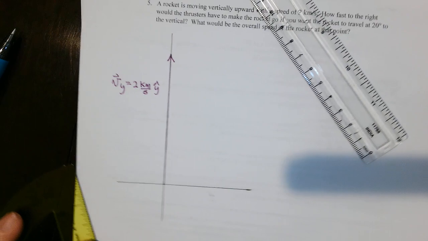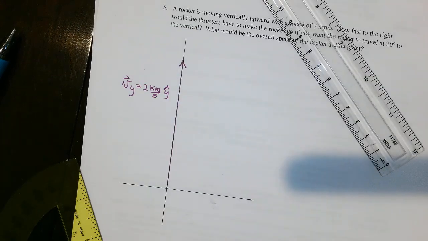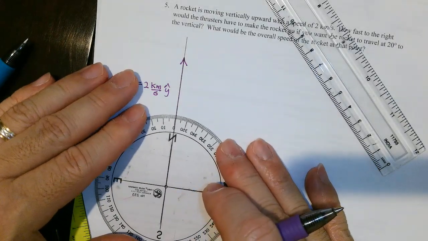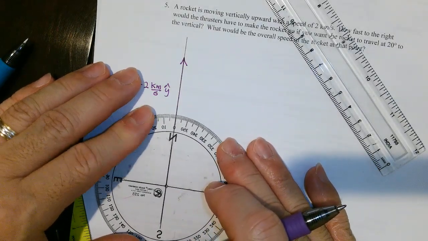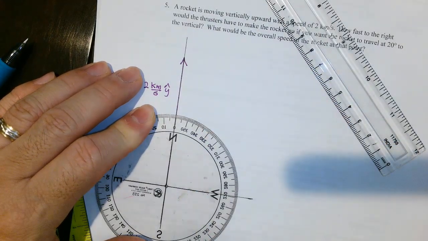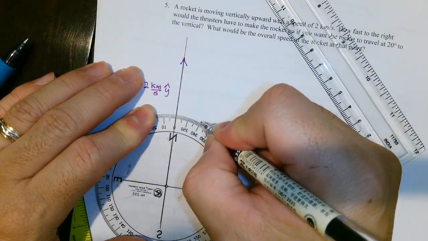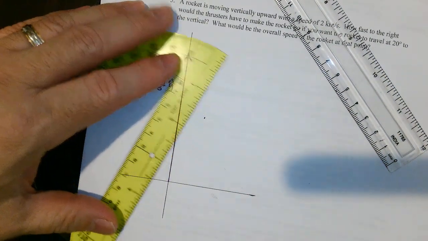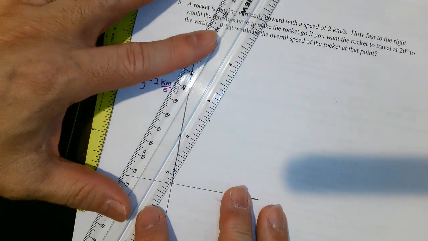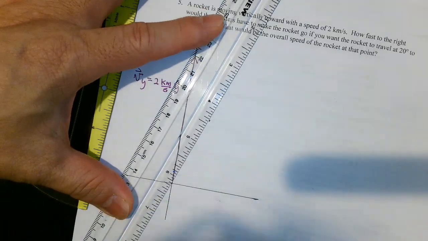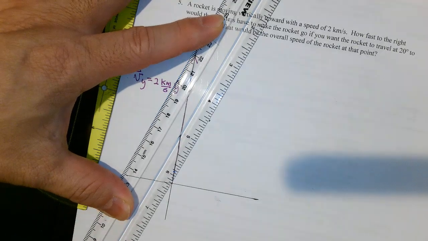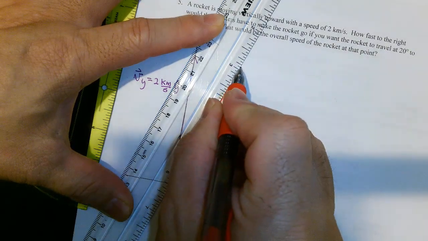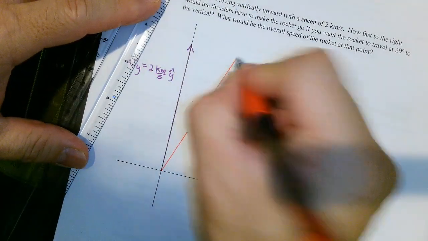However, the rocket is not actually going in that direction. It's going 20 degrees from the vertical to the right. So this is the actual path of the rocket. The rocket is going in this direction.